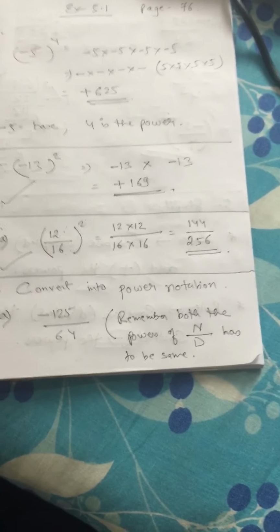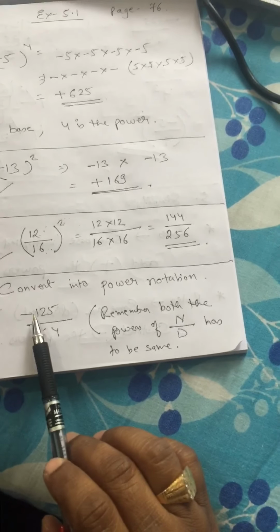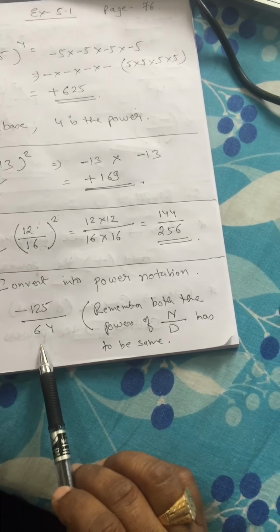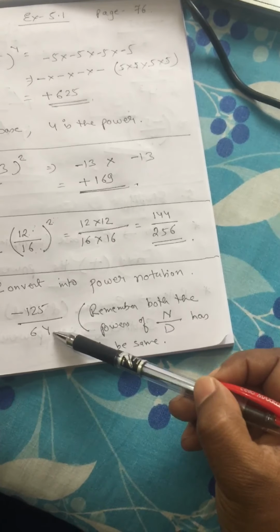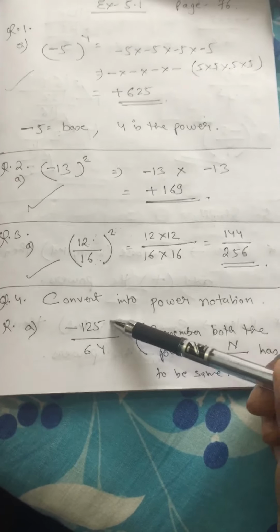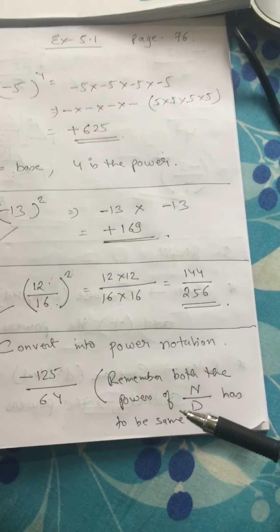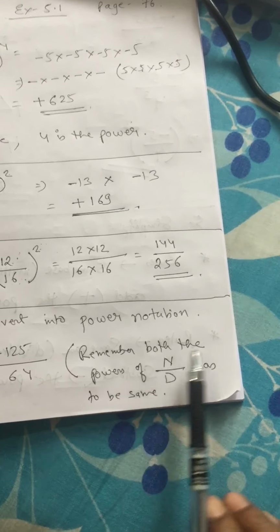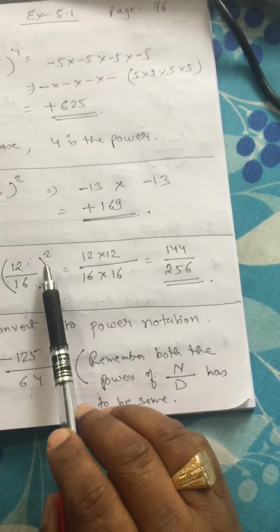Now converting it into power notation. From your book, question number 4a, minus 125 divided by 64. Now just remember that while you convert it into power notation, you have to bring it in this form. That means there should be a base and there should be a power. So I just want to say, remember, both the powers of numerator as well as denominator have to be the same, like it is in this case.